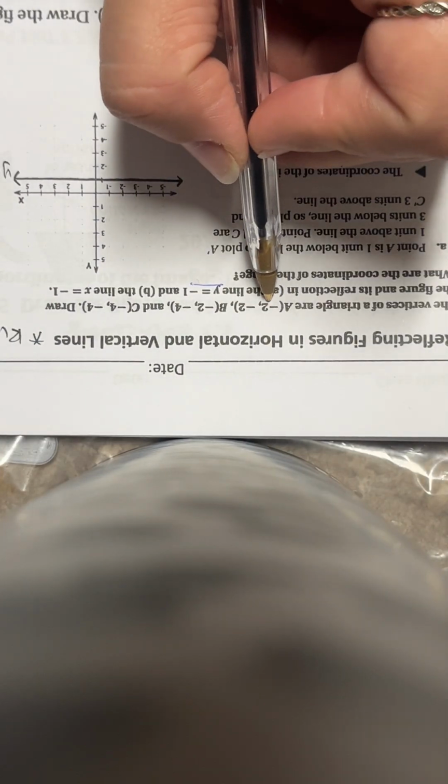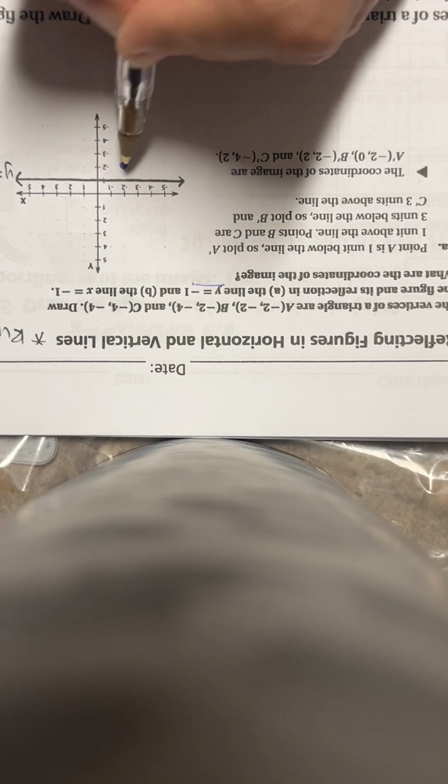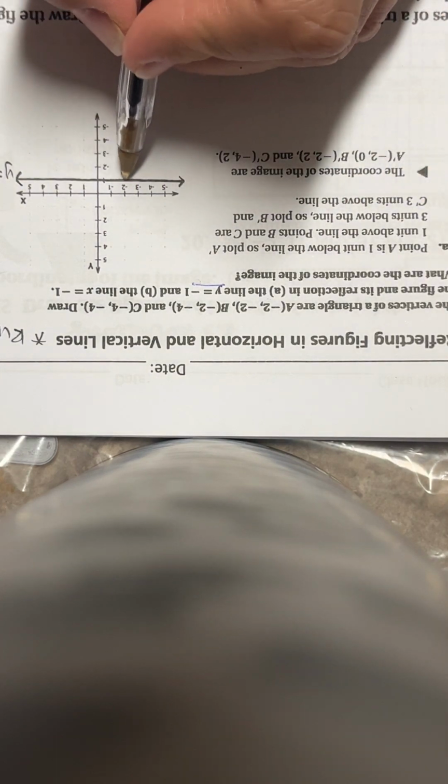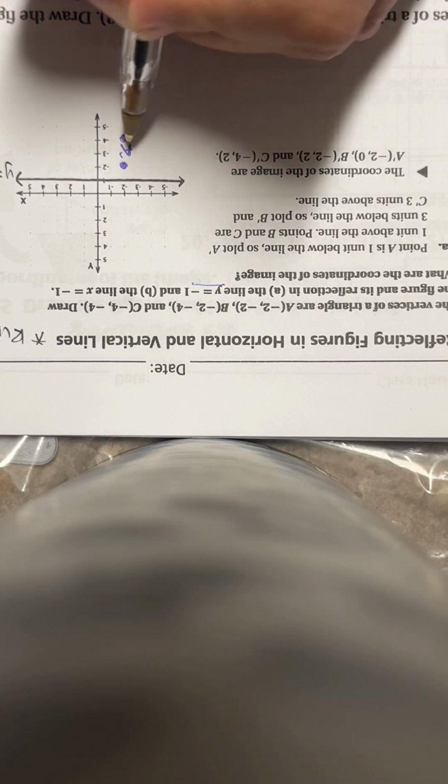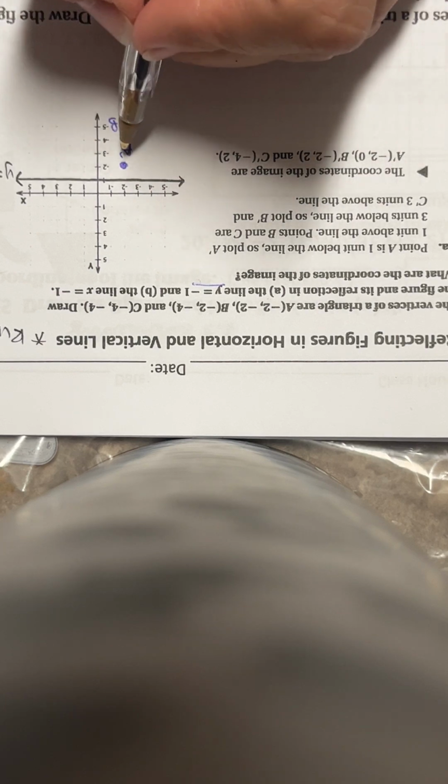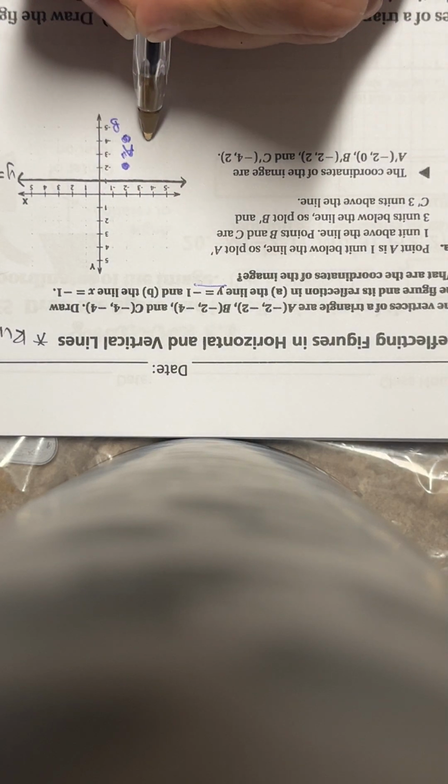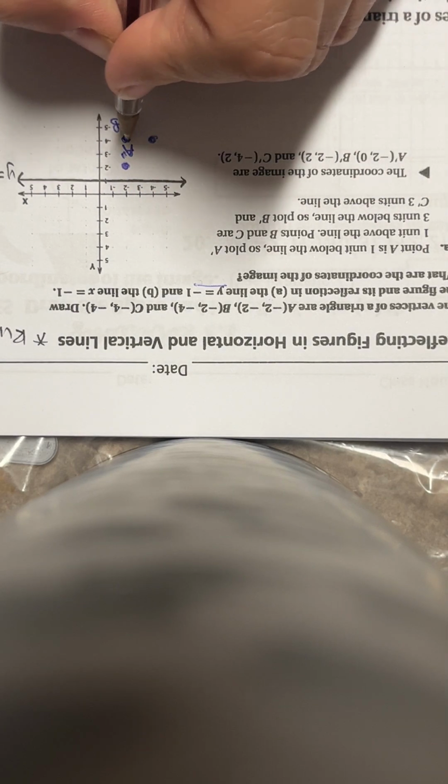That's step one, plot the points, okay? So -2, -2. We're gonna start in the center and go left 2 and down 2. Okay, this is point A. Then we need -2, -4. This is point B. I shouldn't have labeled that first one prime, it's just A. Okay, and then we need -4, -4. So that is our point C.